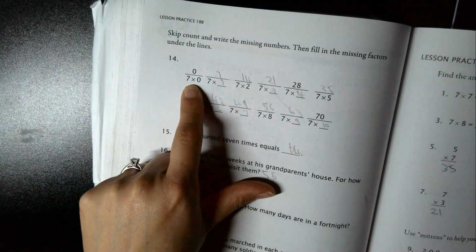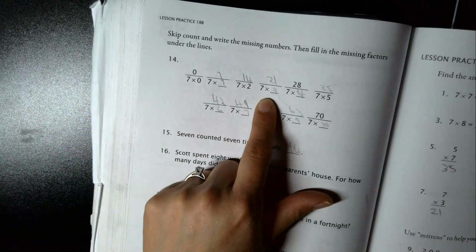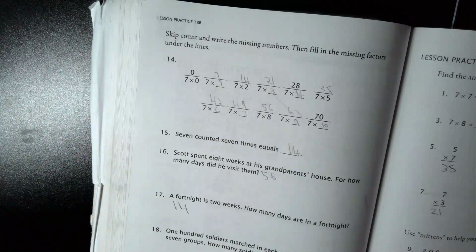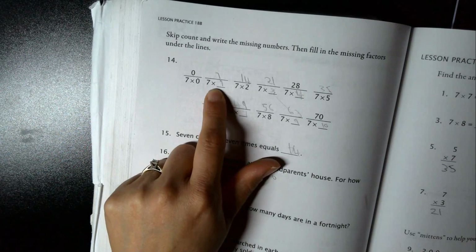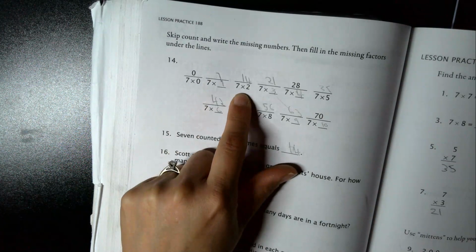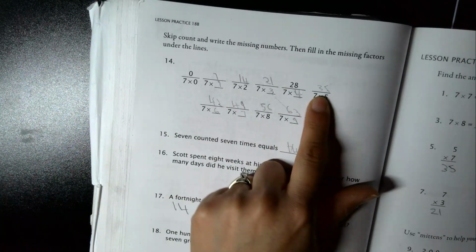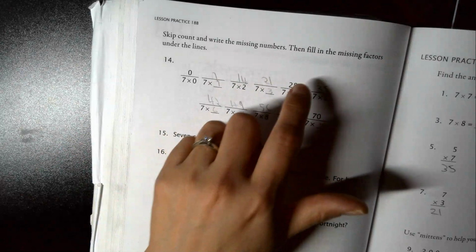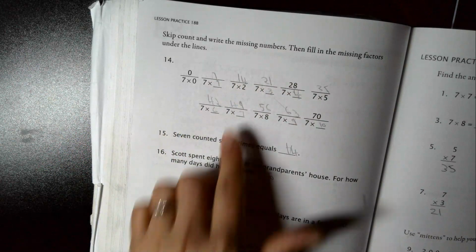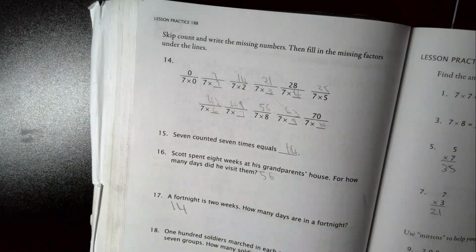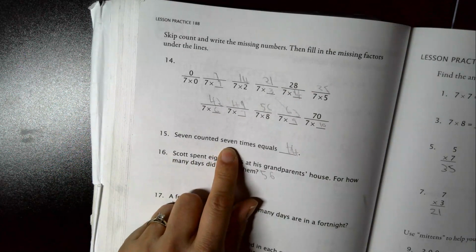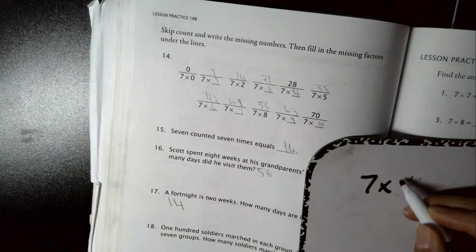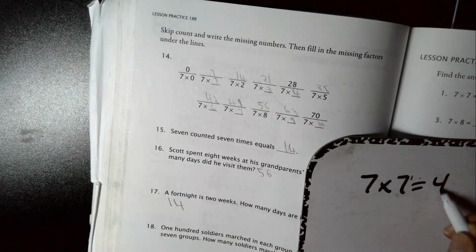Remember, you do 7 times 0, 7 times 1, 7 times 2, 7 times 3, 7 times 4, and you continue going, and then you just answer the bottom at the top. 7 times 1 is 7, 7 times 2 is 14. If you know how to skip count by sevens, that might make it easier. You can just do 7, 14, 21, 28, 35. But if you don't, you just answer the questions underneath. Those equations are what you're answering at the top. 7 counted 7 times. What does that equal? 7 times 7 equals 49.